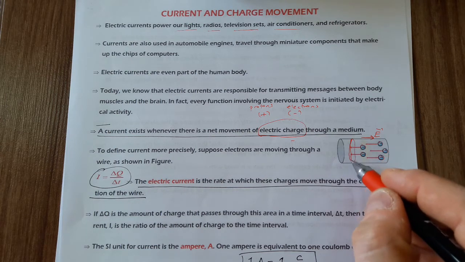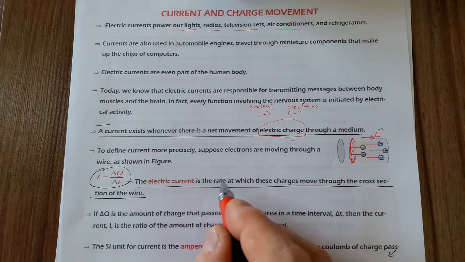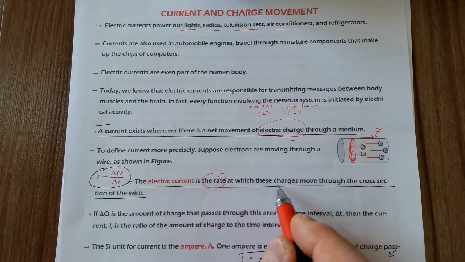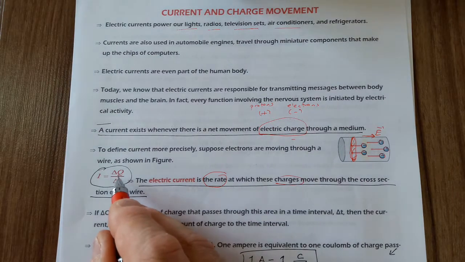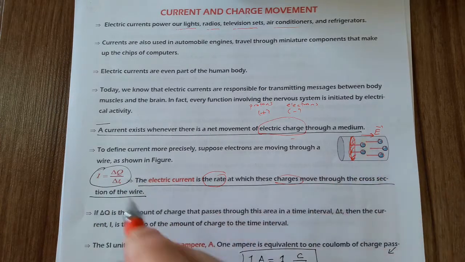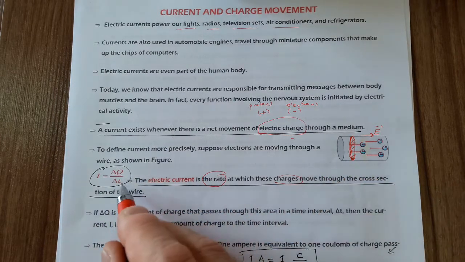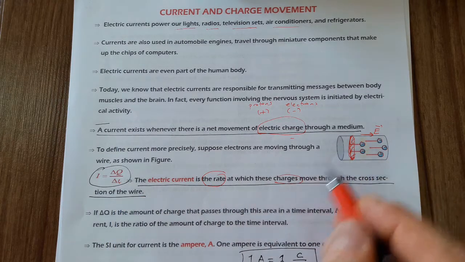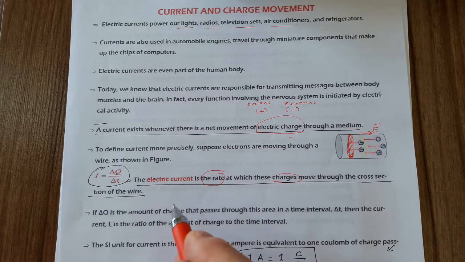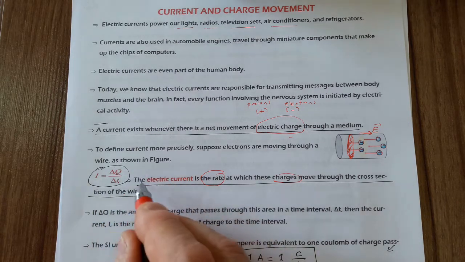You are going to choose an area right here and count how much charge passes through this area in a unit time. When it says rate, you will understand you are going to divide a physical quantity by time. So the rate at which charges move means you are going to calculate delta Q divided by delta T. What is delta Q? The charge passing through this cross-section area of the conductor. What is delta T? The time it takes for this charge to pass through this cross-section area. Then electric current is delta Q over delta T.